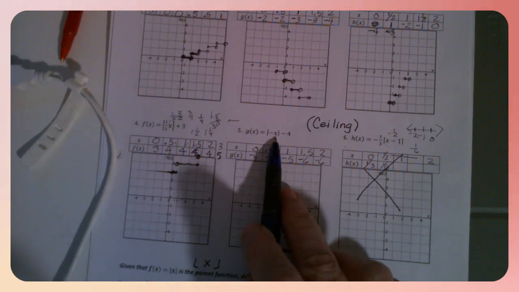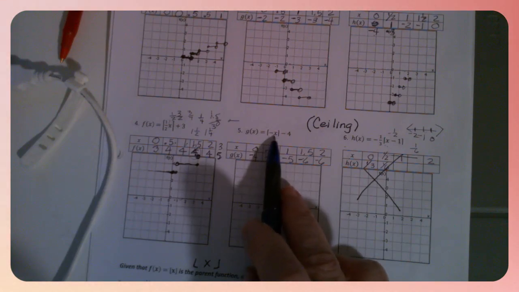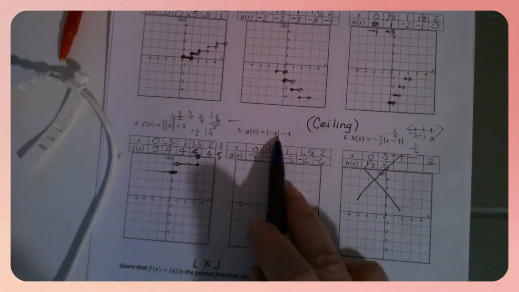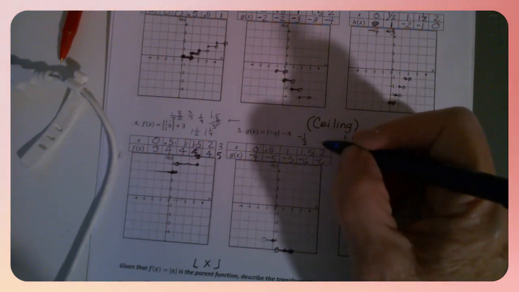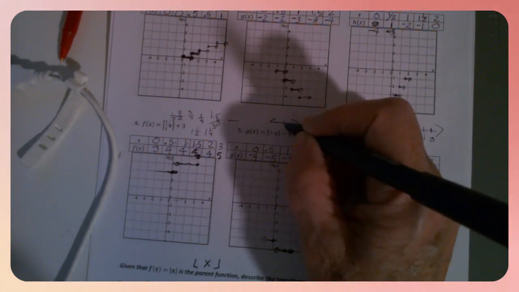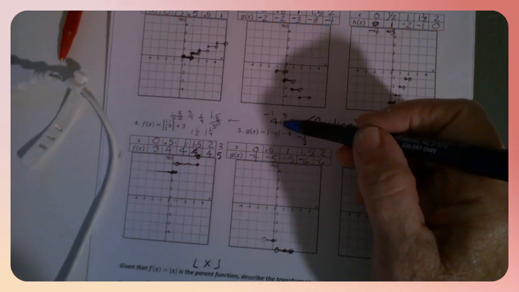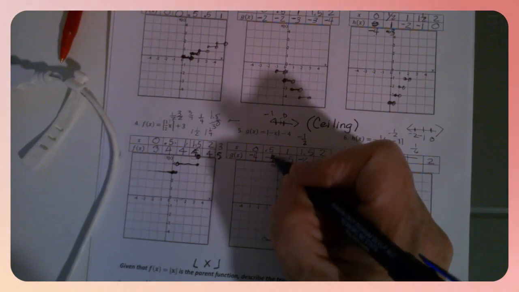All right, let's look at, kind of sketch this function. All right, we want the ceiling of -x. So the ceiling of 0, because 0 is not positive or negative, is 0. 0 minus 4 is -4. The ceiling of 0.5 is going to be, and we want negative 0.5 or negative 1/2. So think about your number line with negatives. Is it going to be closer to 0 or negative 1? Negative 1/2 is right here. So that's going to be 0 because it's going to go up. Okay, so that's still 0 minus 4. That's going to be -4. I made a mistake there.